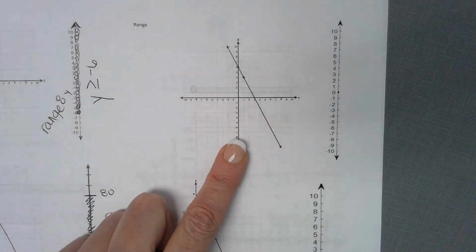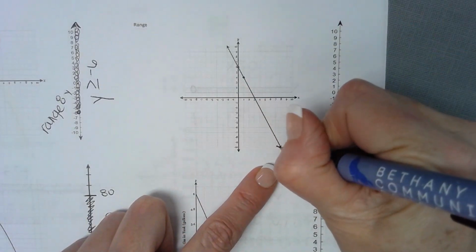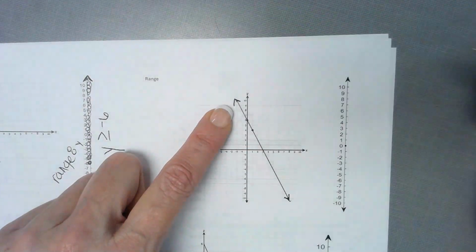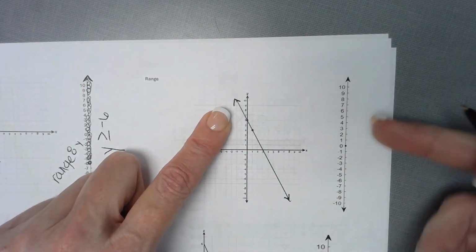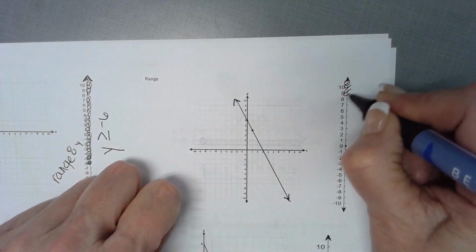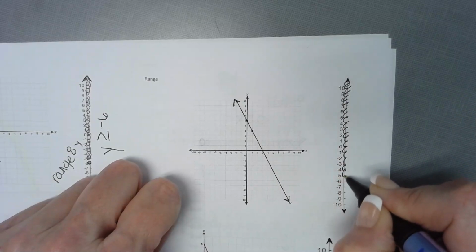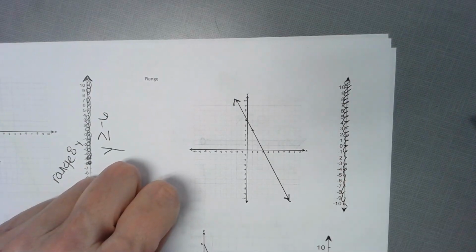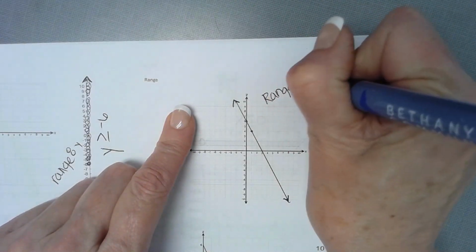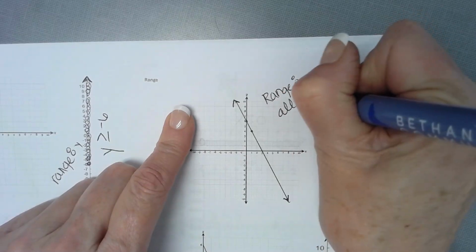Linear. Well, y'all notice my graph's way down here with arrows. It goes way up here with arrows. What all's going to get shaded here? Everything. How do I say everything? All reals. So my range is all real numbers.